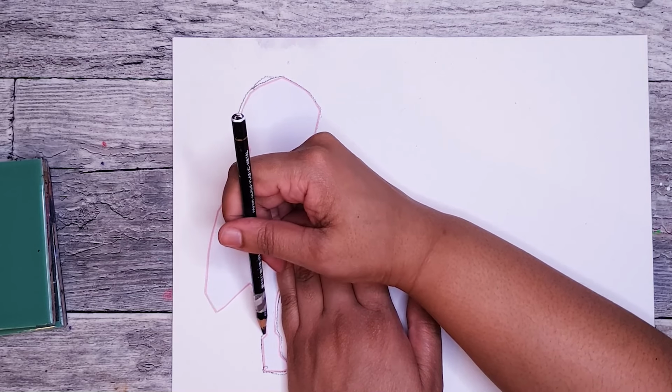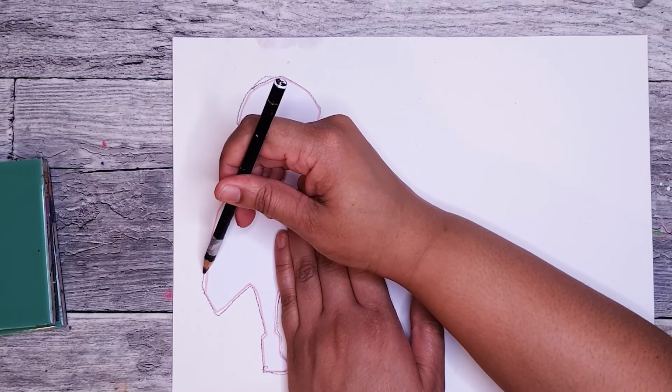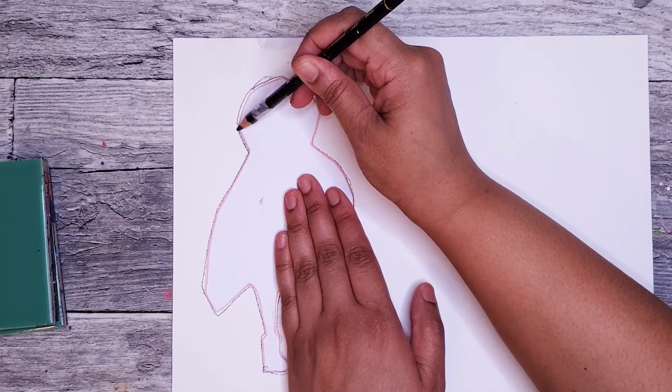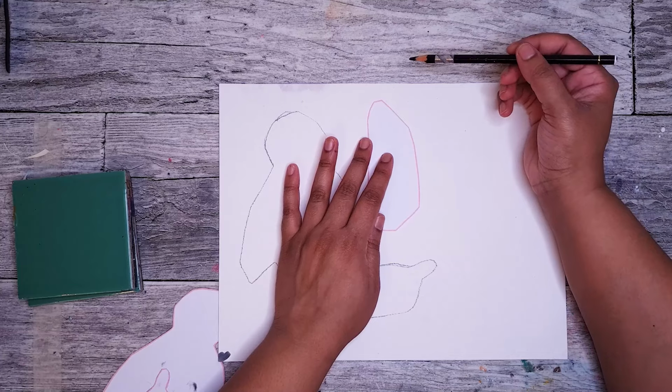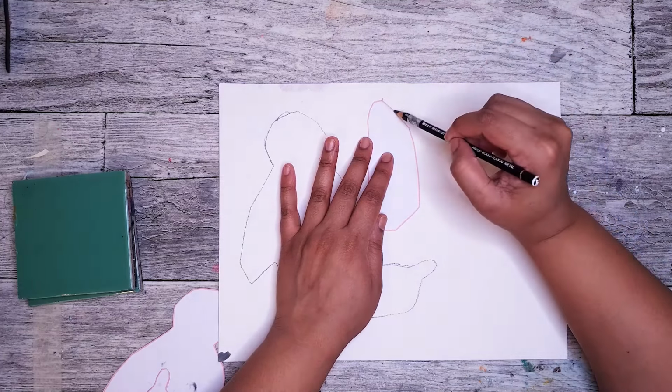When using this kind of template, the one you trace around instead of on top of, remember that your final product will always be a little bit bigger than the actual template.